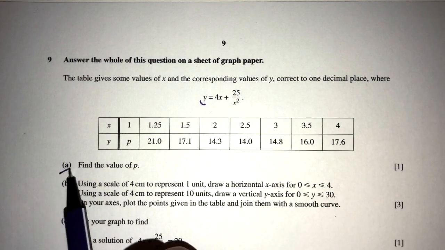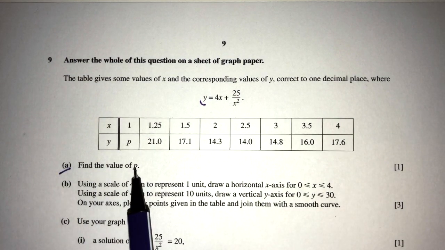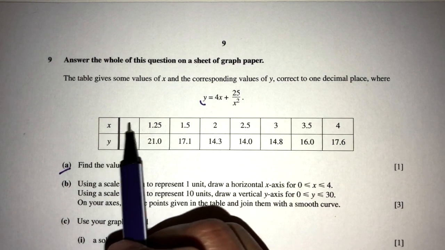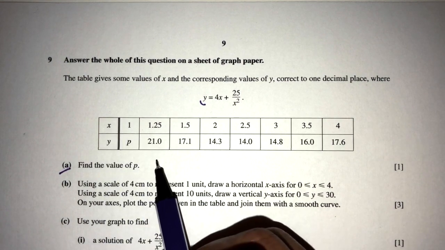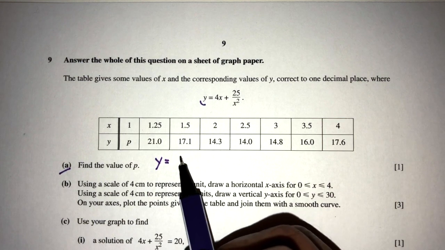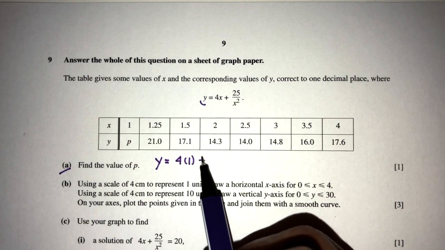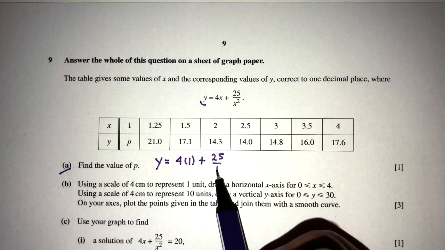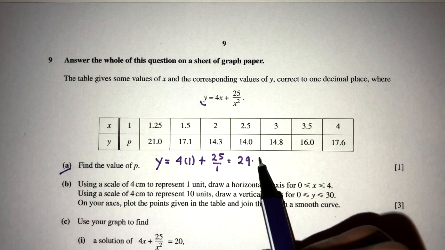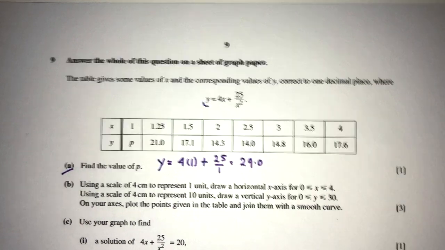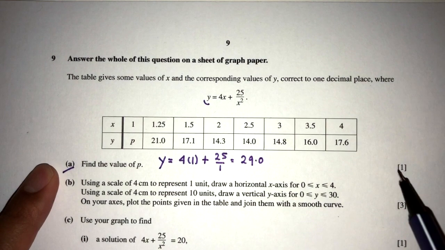So part 1, we have to find the value of p. The value of p is y when the value of x is 1. So just replace the value of x in the equation. That will be 4 times 1 plus 25 over 1. That will be 29.0. That will be the value of p. That is the first one done.